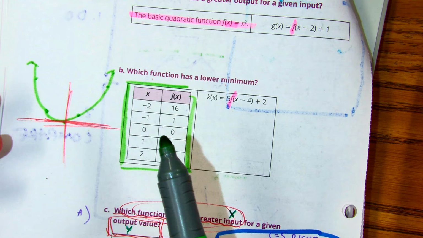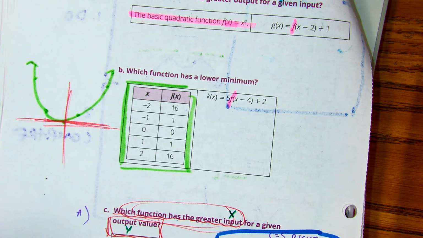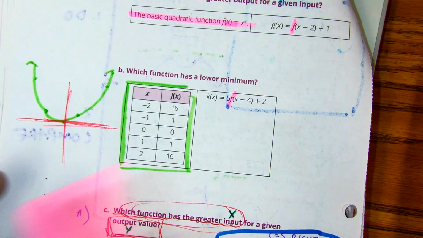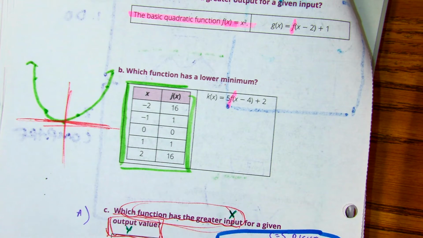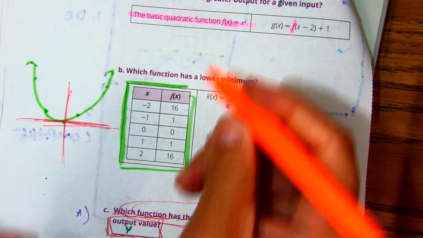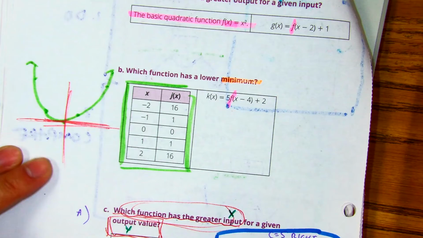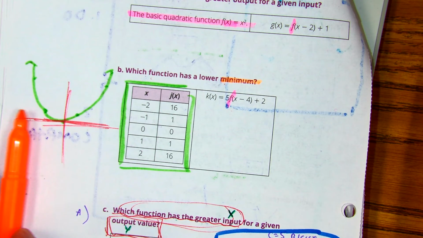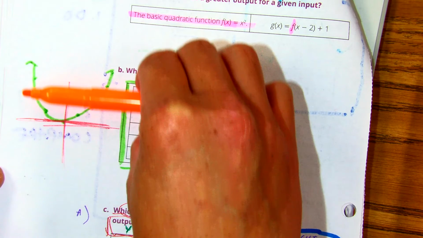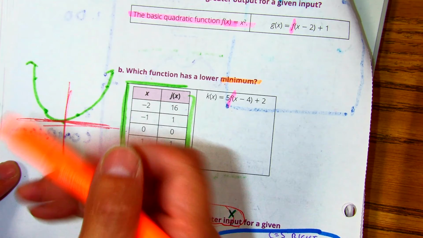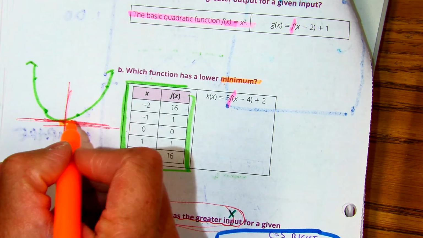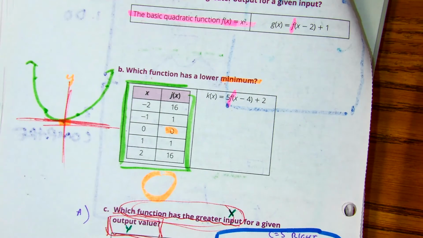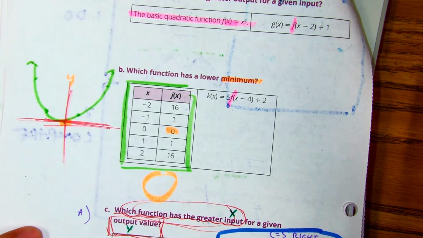But that clearly looks like a parabola, quadratic, right? And if I look at this problem, it says, which function has a lower minimum? Well, minimums and maximums, although the x-coordinate moves my pen here left or right, the minimum is actually based off the y value. So here is the minimum, and on the y-axis, this number is 0. 0 is my minimum. Let's take a look at the next one.